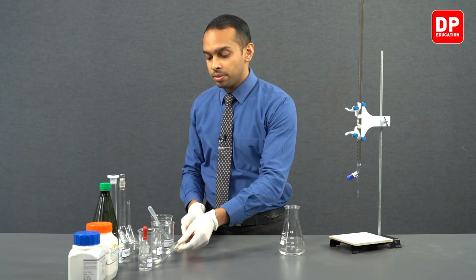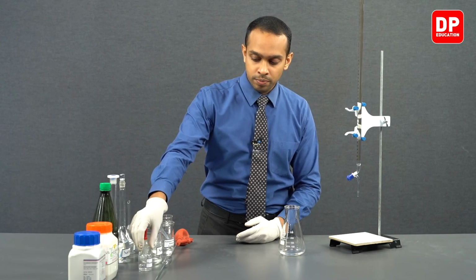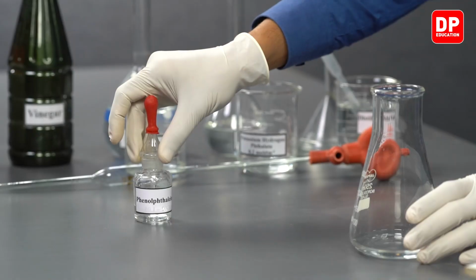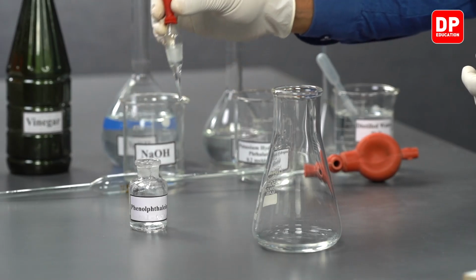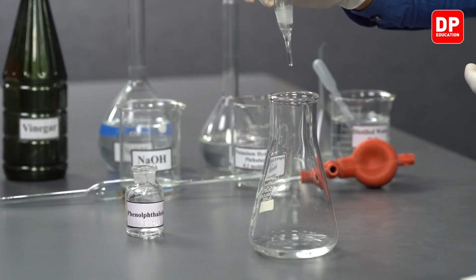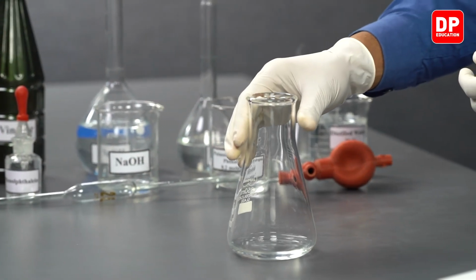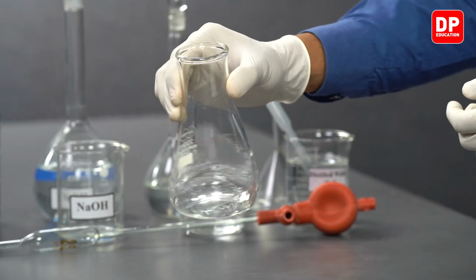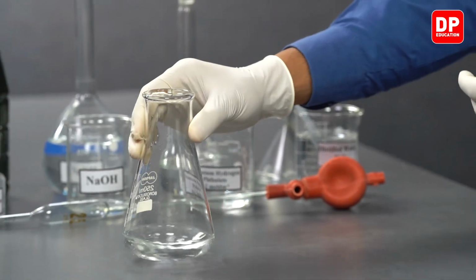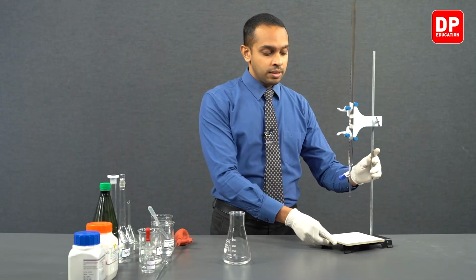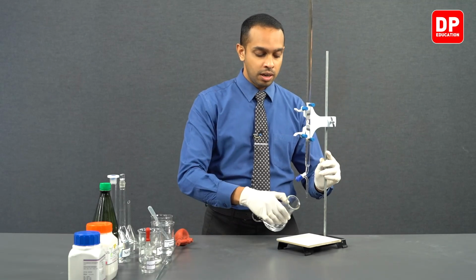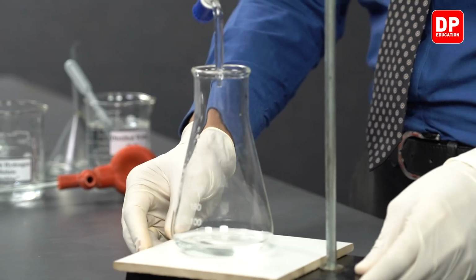After transferring the potassium hydrogen phthalate into the titration flask, we can proceed to add 3 drops of phenolphthalein into our titration flask, as we did in our previous titrations. Now we can mix the contents in the titration flask and place it under our burette like so.